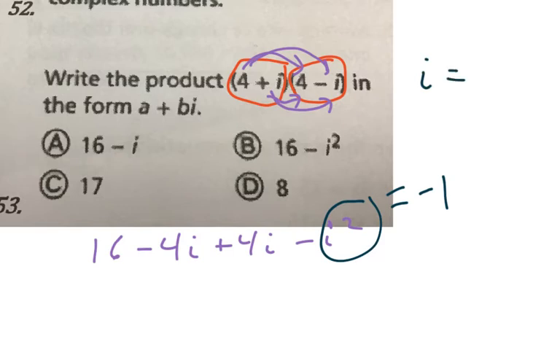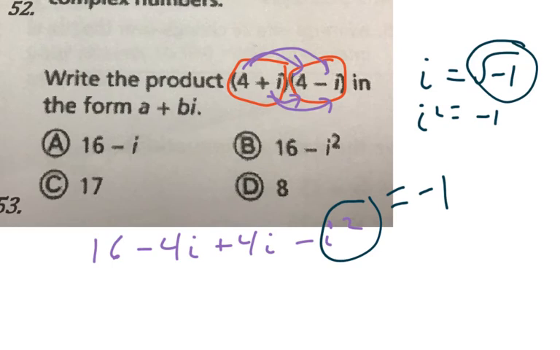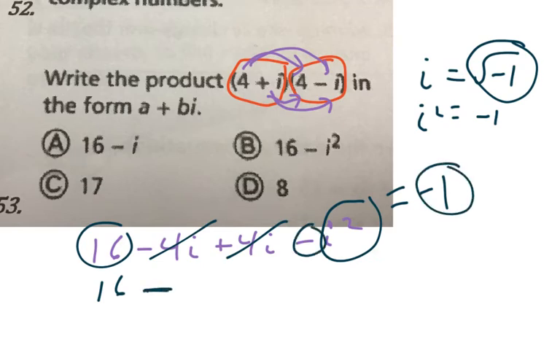Why? Because i, by definition, is the square root of negative 1. So if I square i, I simply get negative 1, right? Because any square root squared is the number inside. All right, so long story short, we have 16. Notice the 4 minus 4i is gone. We have no more i's. We have a minus. Be careful with the minus. And, of course, we have a negative 1. And that becomes 17.